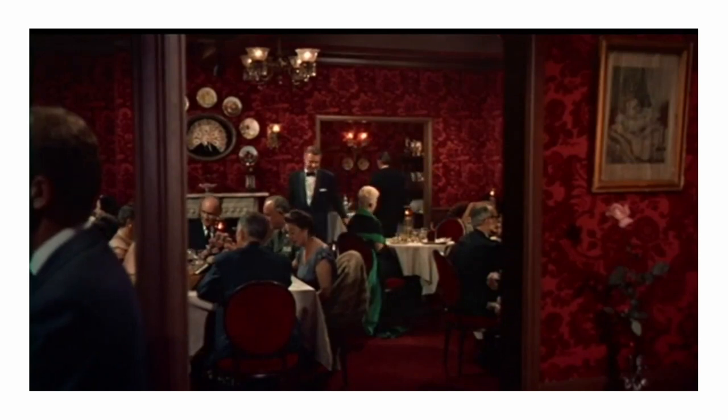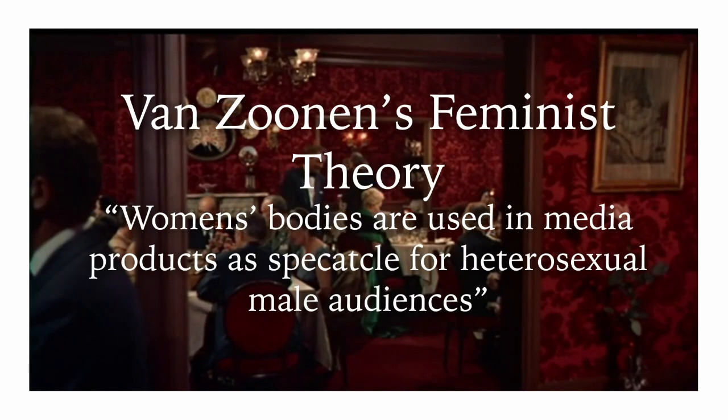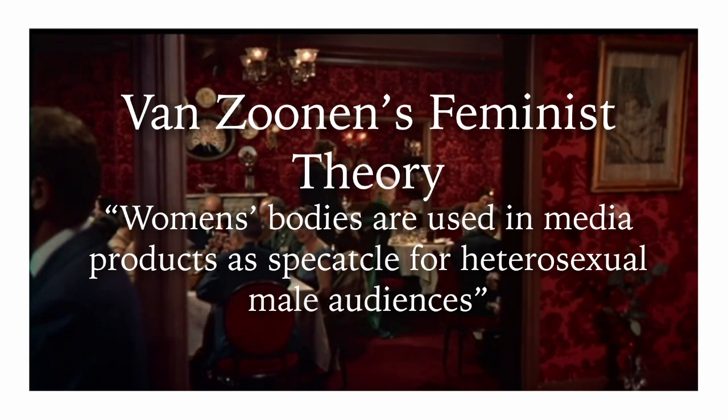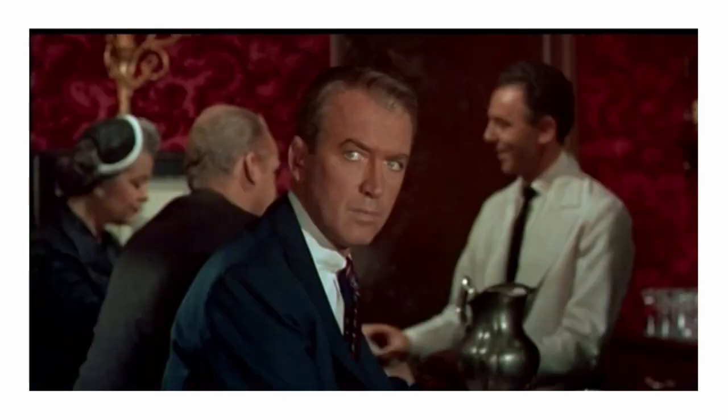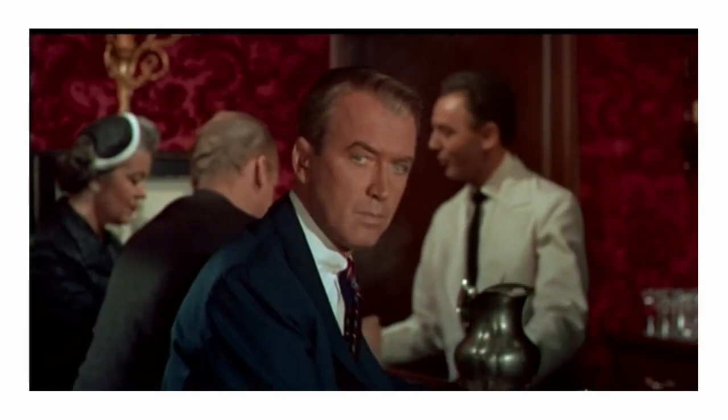And this relates to Van Zoonen's feminist theory, which states that in media, women's bodies are used in media products as a spectacle for heterosexual male audiences, unfortunately. And in this scene, the heterosexual male is gazing at the spectacle of that scene, Madeline.